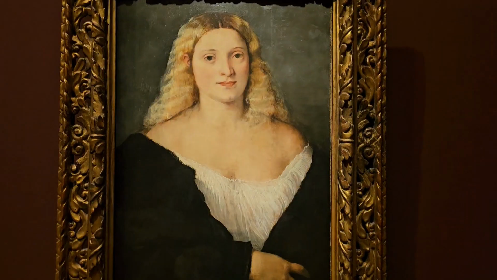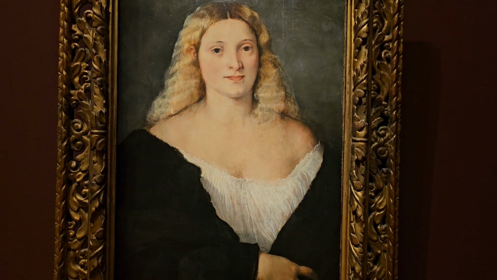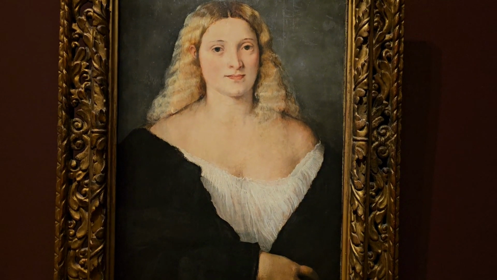Young woman in a black dress, around 1520. The black dress reveals a white shirt and the lady's décolletage, with her golden hair flowing freely. Simpler than Violante, it still fits the Venetian belladonna style. While Titian's authorship is unconfirmed, the composition and technique suggest it is his work.